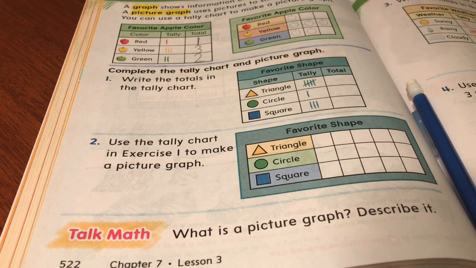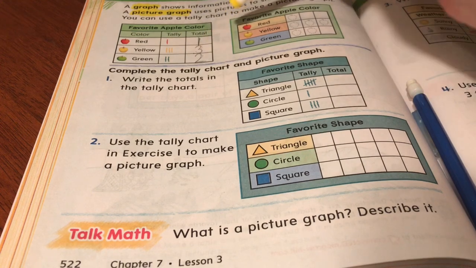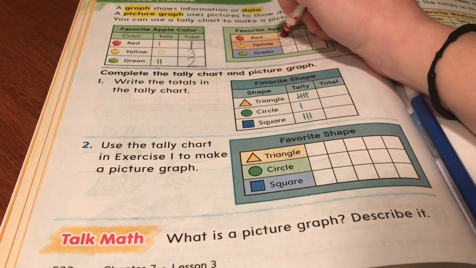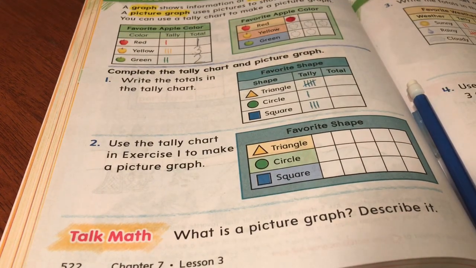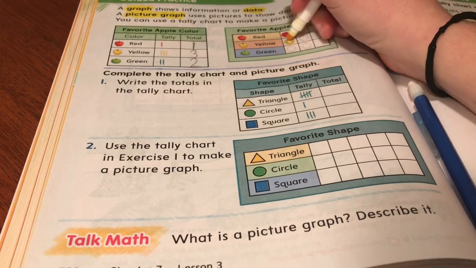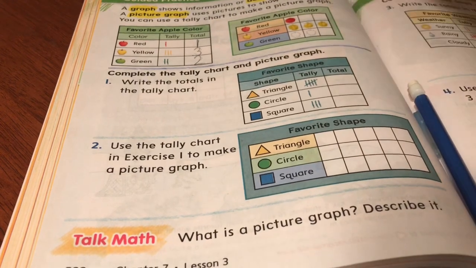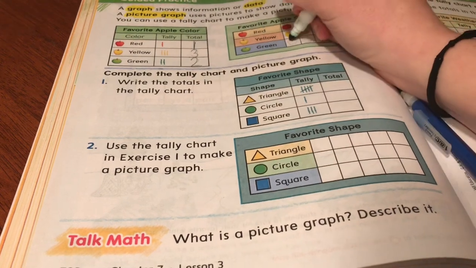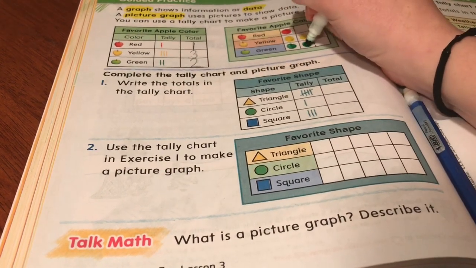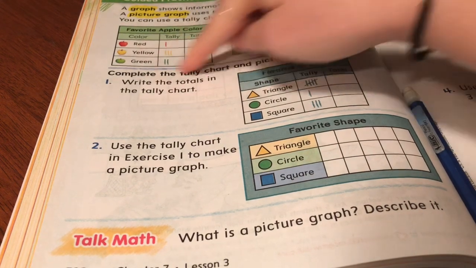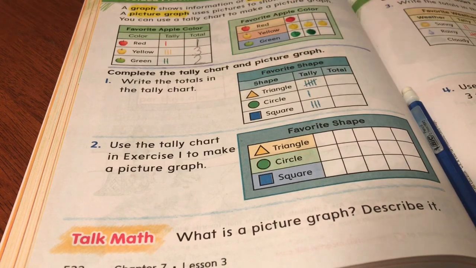So I'm going to use color for mine, but you don't have to. So one person voted for red. So I'm going to get my red marker and draw one little red apple. 3 people voted for yellow, which we can see in our tally chart. So I'm going to make 3 yellow apples. 2 people voted for green. So I'm going to make 2 green apples. So now we can see the same data displayed in 2 different types of graphs. A tally chart and a picture graph.